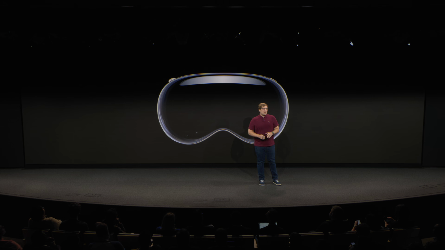Spatial computing opens up an entirely new dimension for gaming, allowing you to create experiences that are more immersive, interactive, and personal than ever before. And it starts with the display.